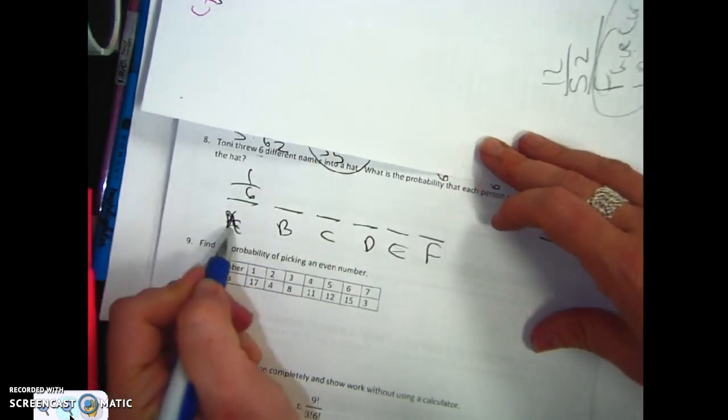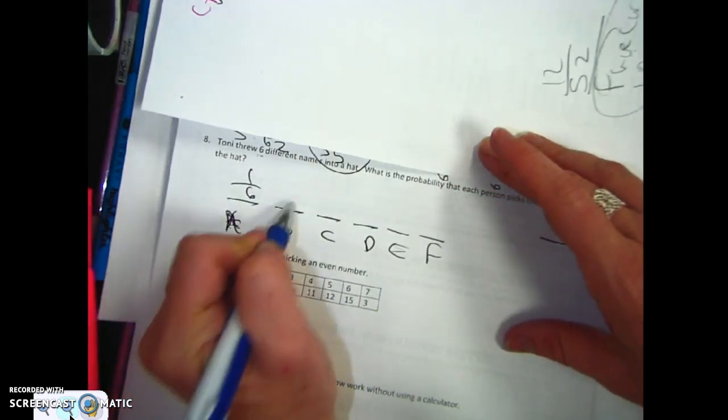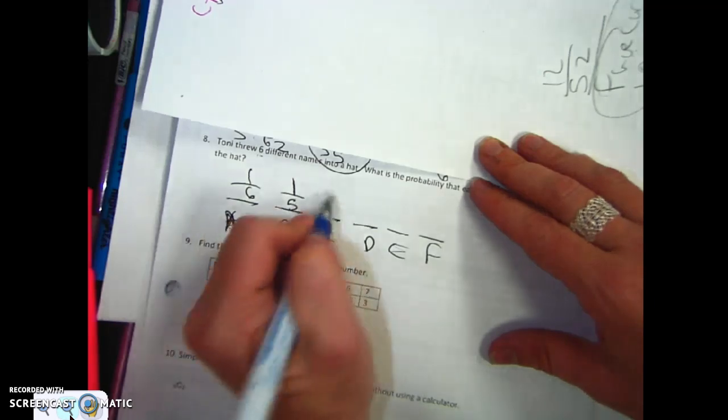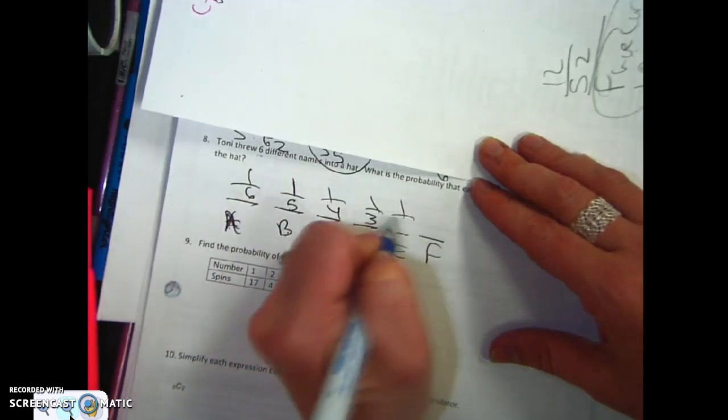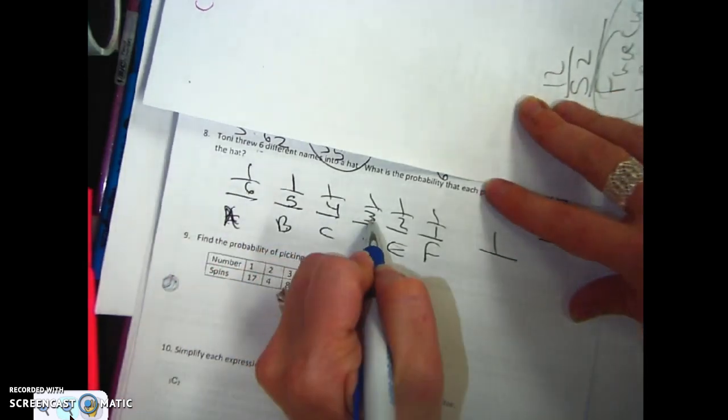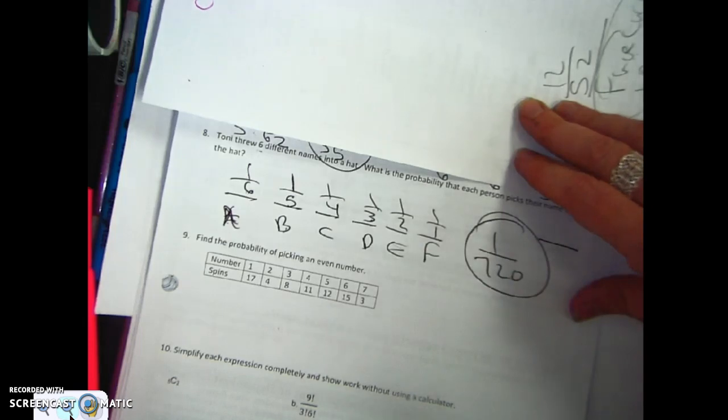So once person A picks, there's only 5 left. That means now B has a 1 in 5 shot. And now after B picks, there's only 4 letters left, and so on and so forth. So it's 1 over 30, 120, 360, 720. A 1 out of 720 chance that it's going to happen.